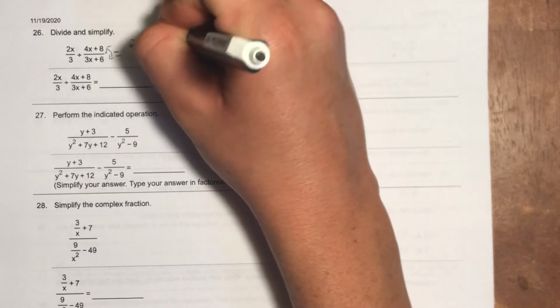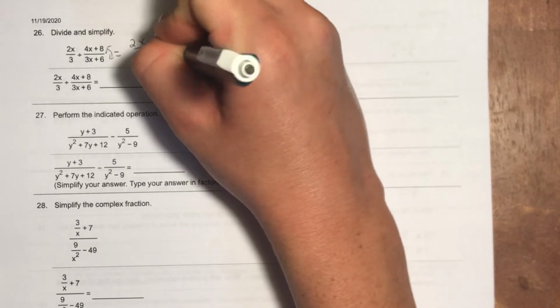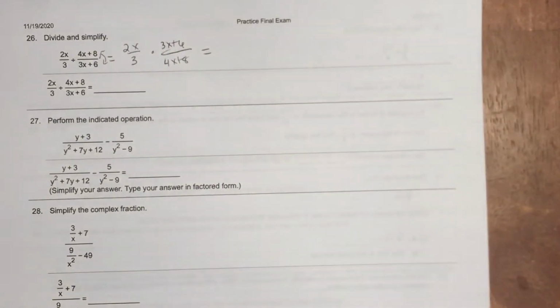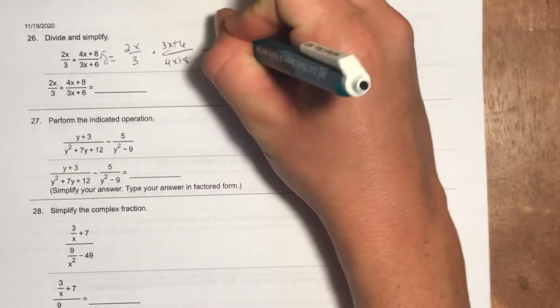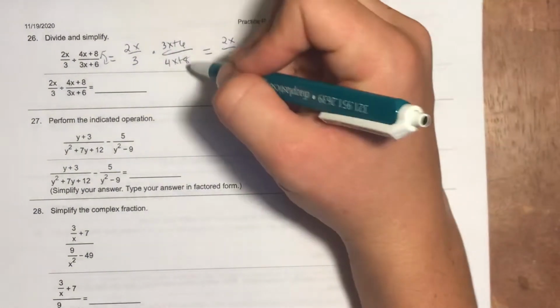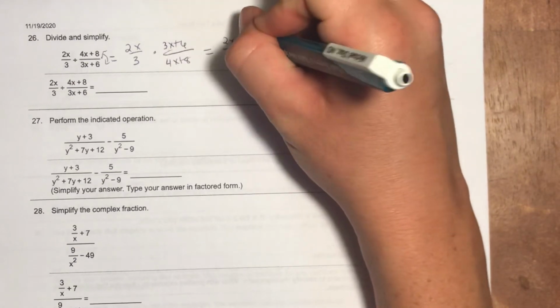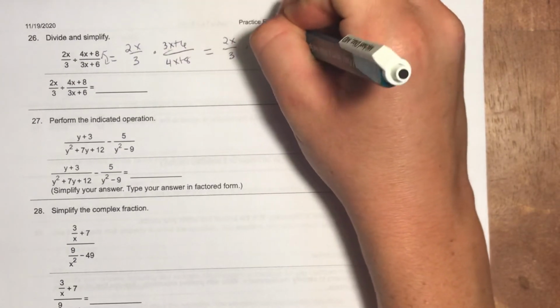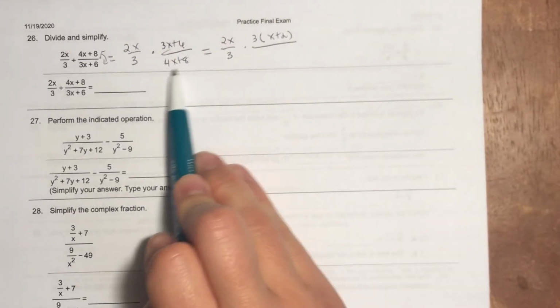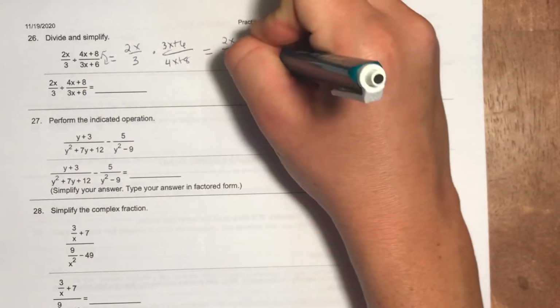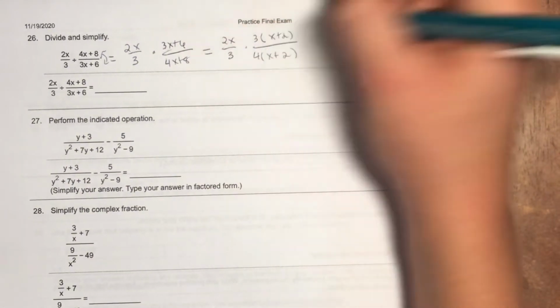So 3x plus 6 over 4x plus 8. And now we'll do the same thing like we did with 25. Factor everything first, cancel out like factors, and then multiply. So let's see, 2x is factored, 3 is. We can factor out a 3 here, so that would be x plus 2. We can factor out a 4, so that would be 4 times x plus 2.